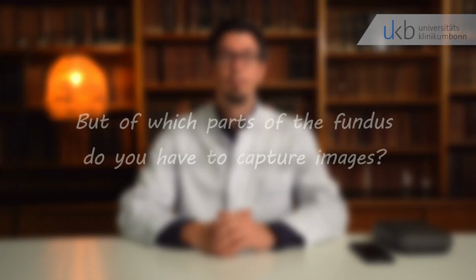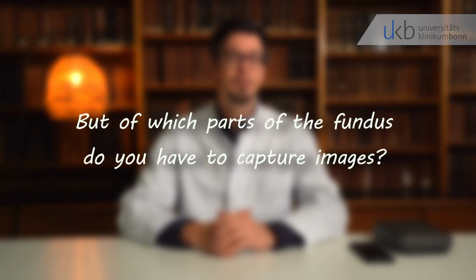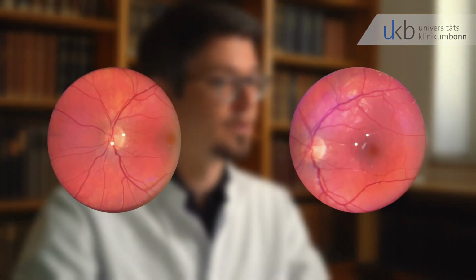Now you know how to get an image of the retina. But of which parts of the fundus do you have to capture images? For a full examination, you need to acquire images of 7 regions of the fundus. But before you start with the 7-field imaging, try to acquire images from the disc and the macula first. When you have mastered this task, acquire images according to the full 7-field imaging protocol.